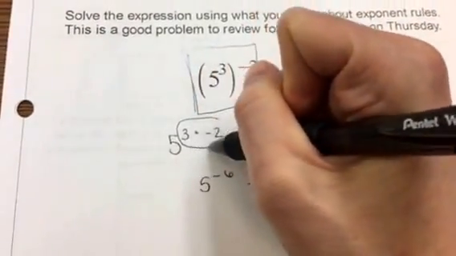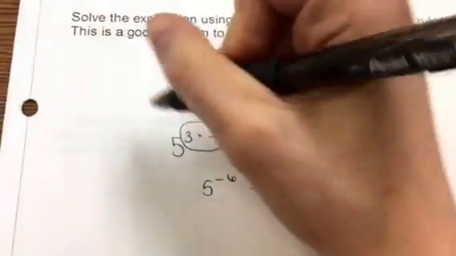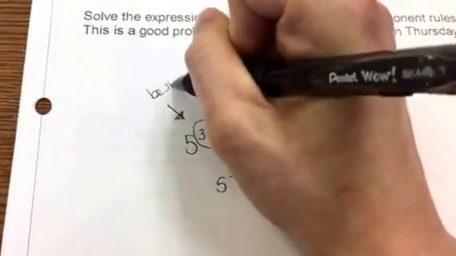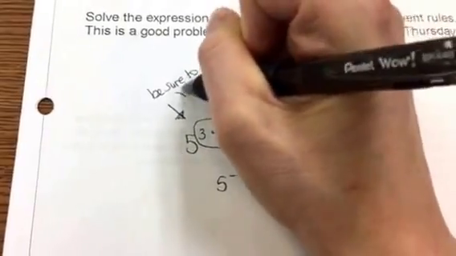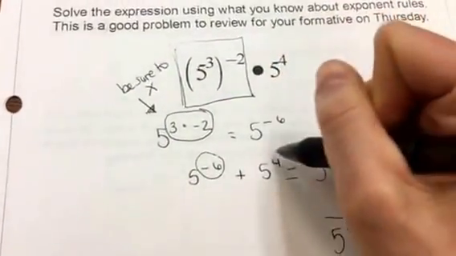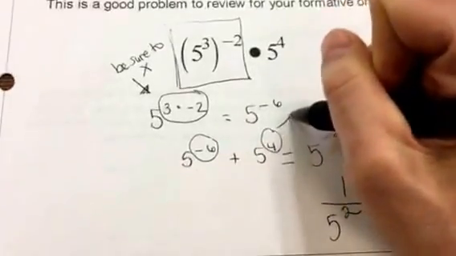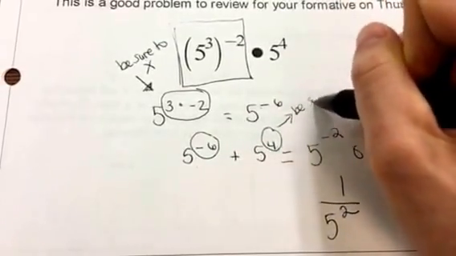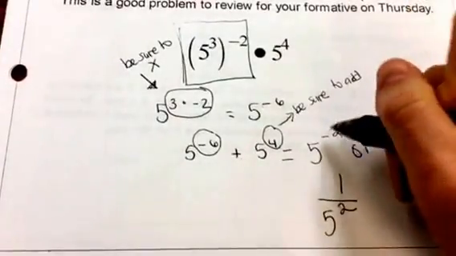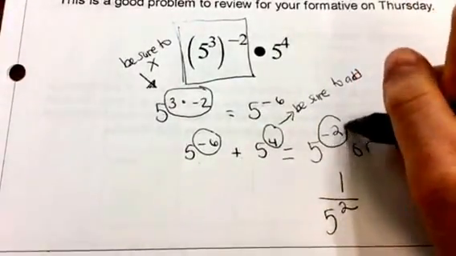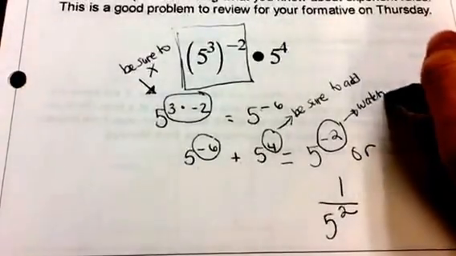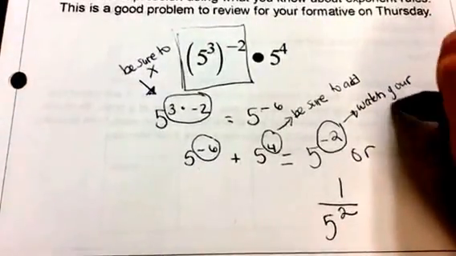So there's a couple of areas where students make mistakes. Sometimes they make the mistake here of adding instead of multiplying. So be sure to multiply. Sometimes they make a mistake here. Be sure to add. Sometimes they make a mistake here by not adding the integers correctly.